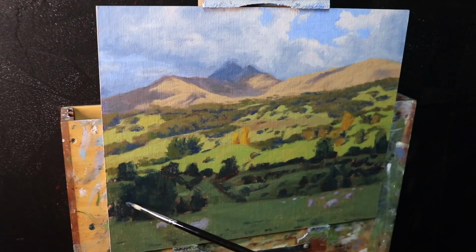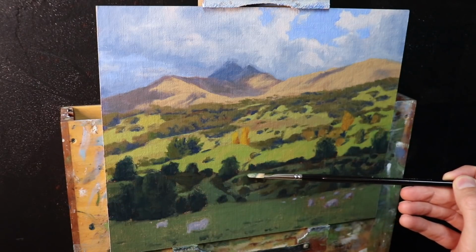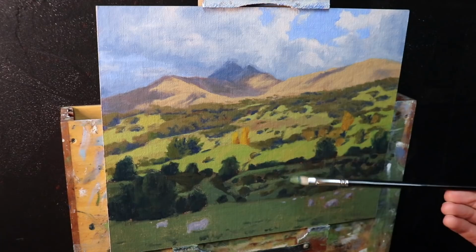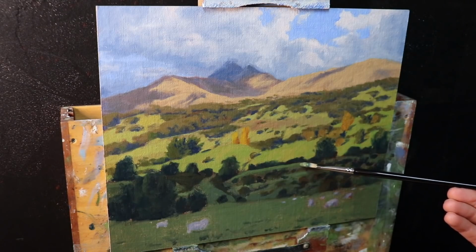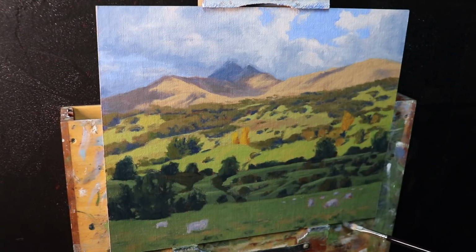I paint some more reflected light in the grass using the same colours that I used during the blocking in stage, but with more titanium white in the mix, and then I start marking in some grass shadows in the foreground.